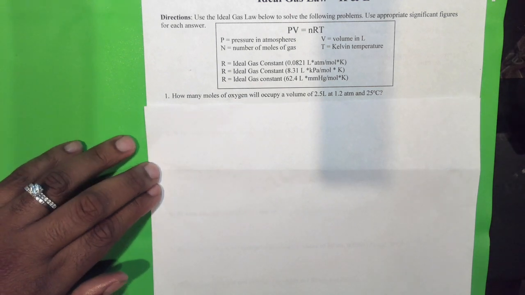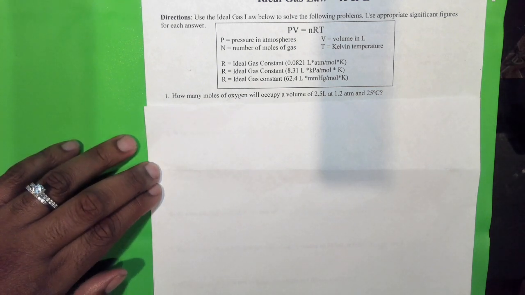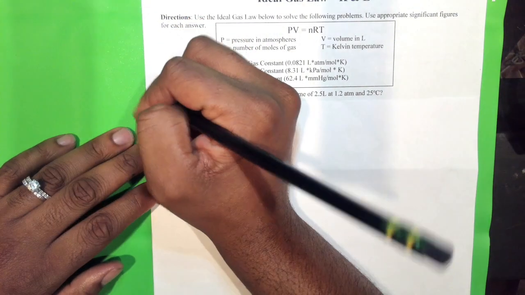Okay, we're going to start with number 1 on our ideal gas law worksheet. How many moles of oxygen will occupy 2.5 liters at 1.2 atms and 25 degrees Celsius? The first step to any gas law problem is to assign the variables.